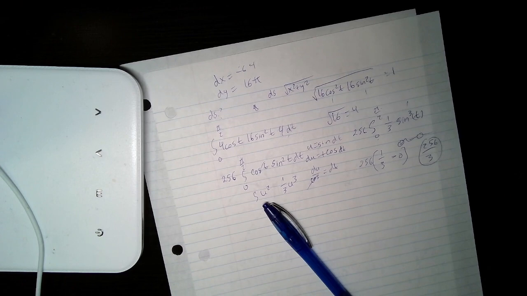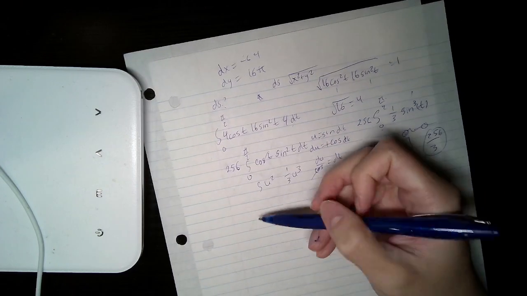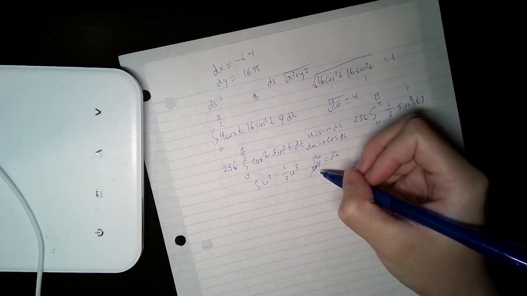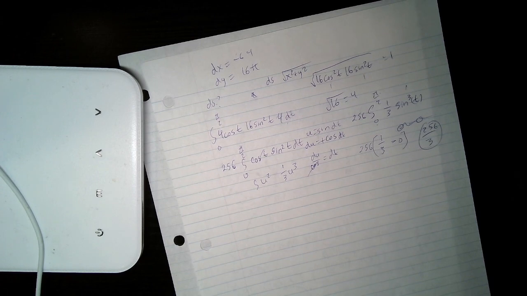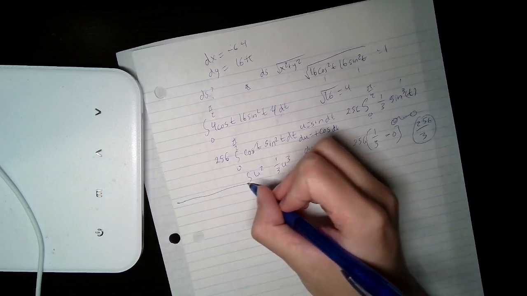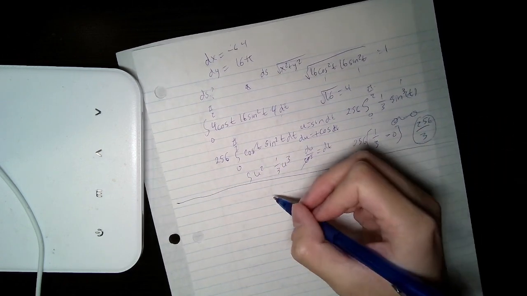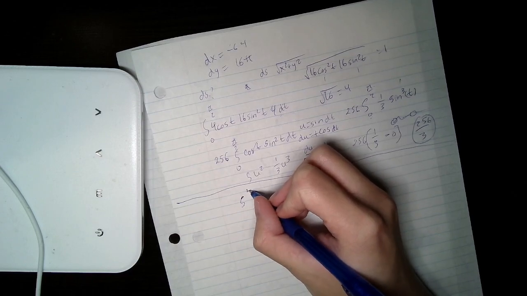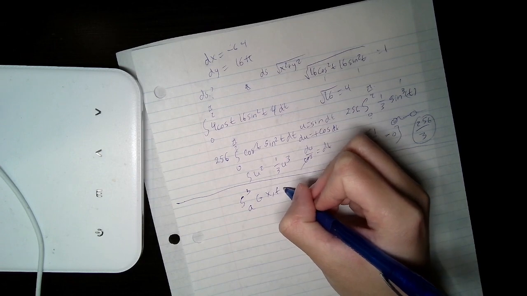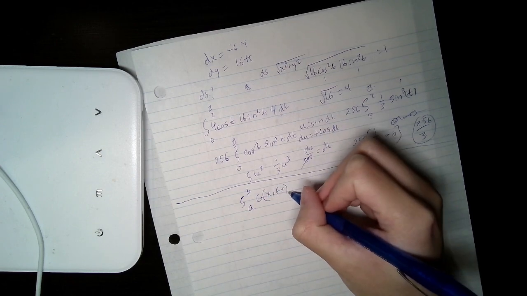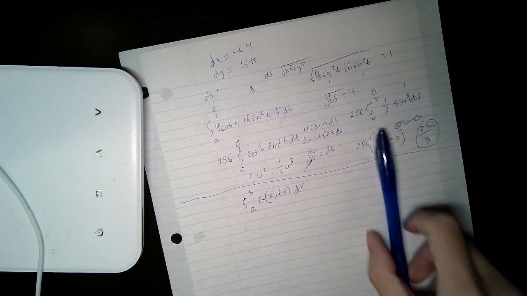So here, I think they introduce a shortcut. What are they saying? They're saying that the parameter with respect to x makes the line integral easier somehow. This is the integral from a to b of g of x, f of x, dx.